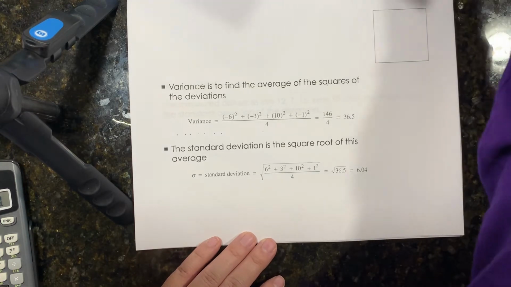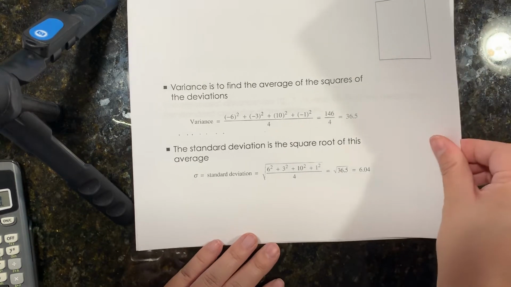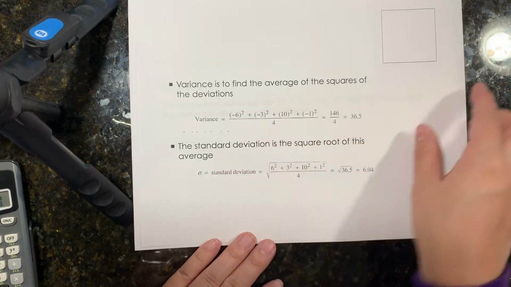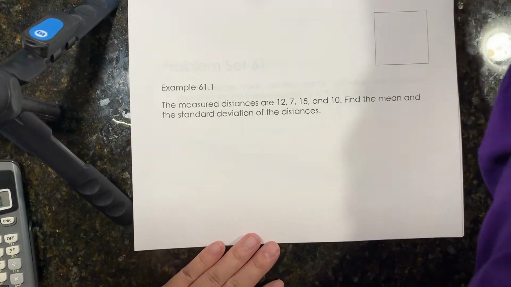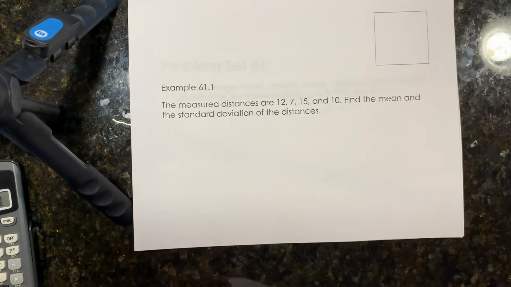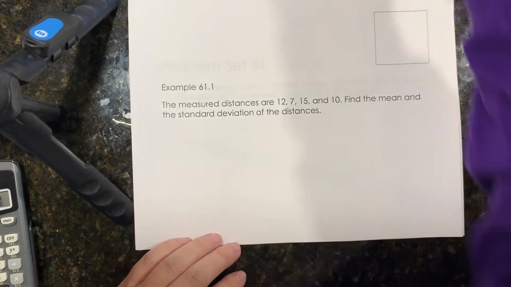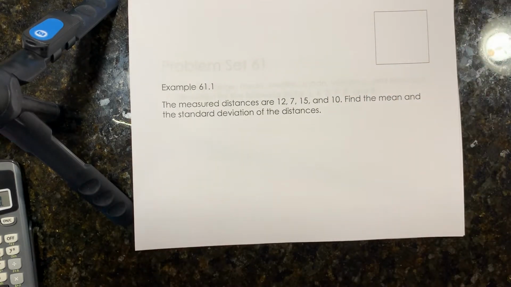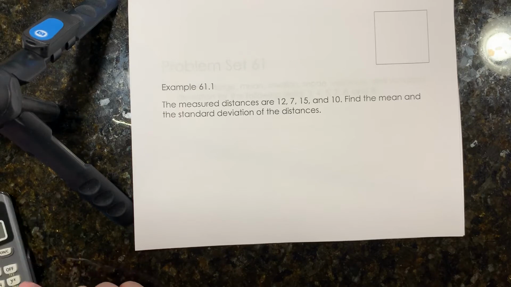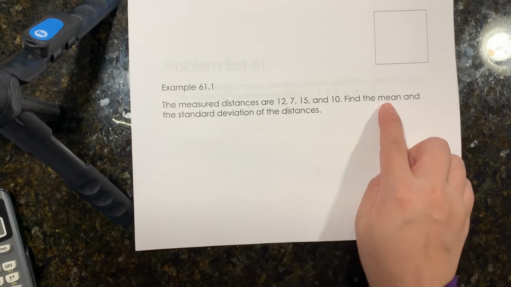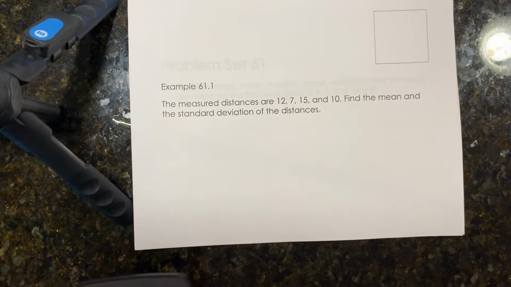We're going to use our calculators to actually solve for both of those, so we don't actually need to do this portion of it. What we're going to do now is look at the standard deviation, and we're going to use our calculators to find the mean and the standard deviation.